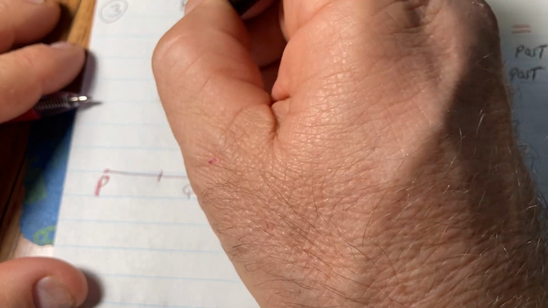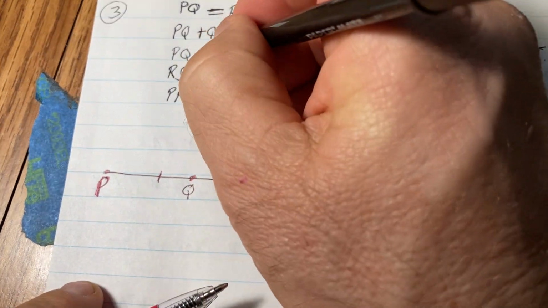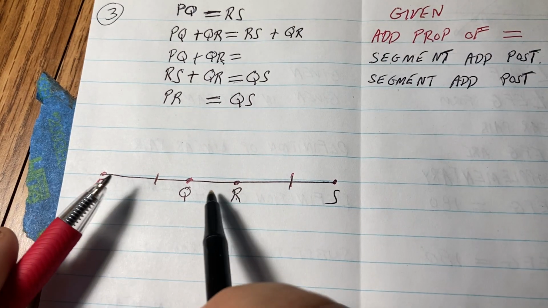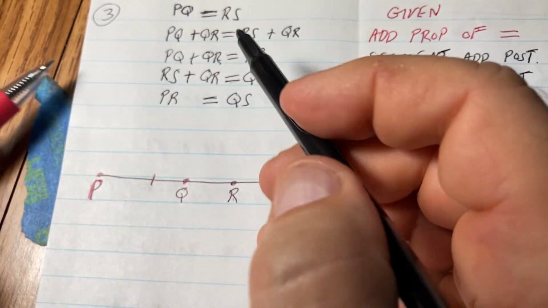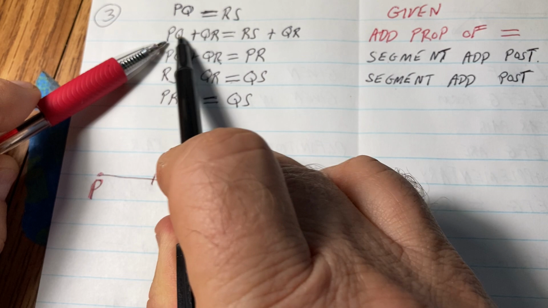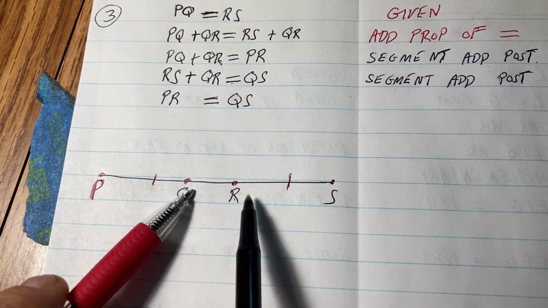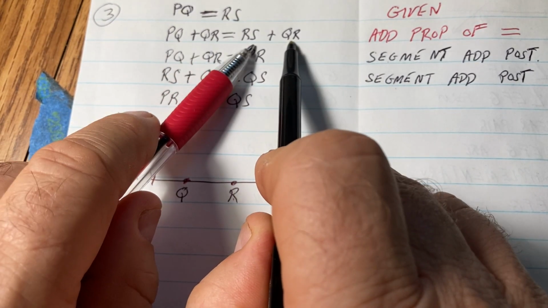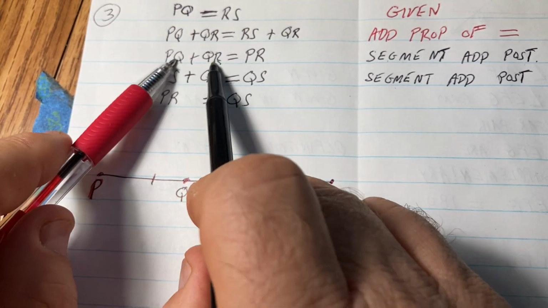This just takes a while before I'd be able to get a hang of this stuff. PQ plus QR equals P to R. Now where did I get that? Another reason that I'm looking at that, PQ plus QR, it's right here. Where'd they get RS plus QR? Why don't they write QR plus RS? Because that right there is exactly right here. And we're going to use this stuff in a bit.